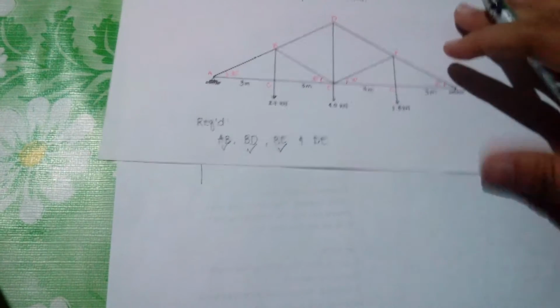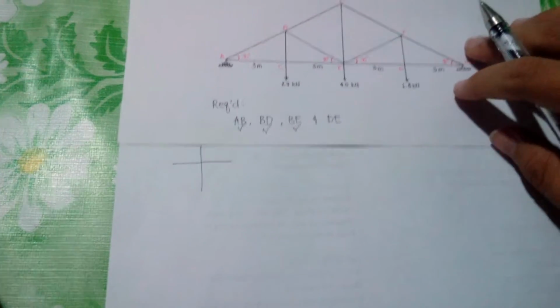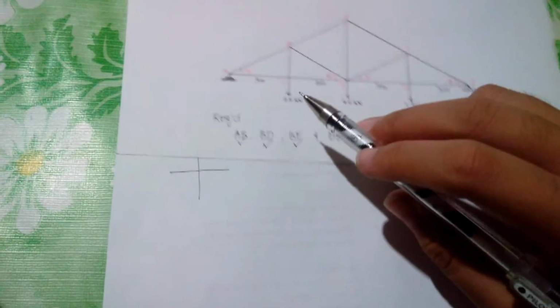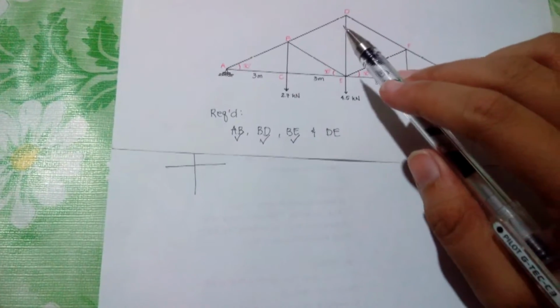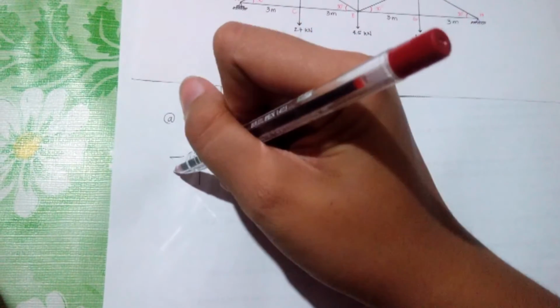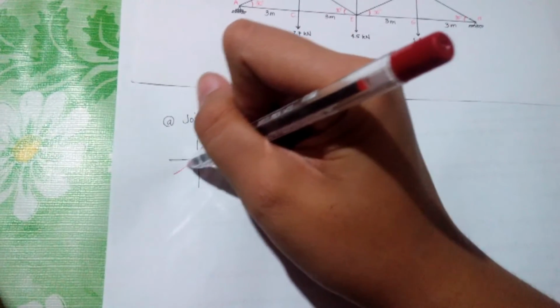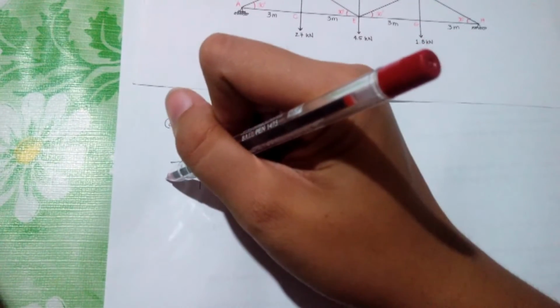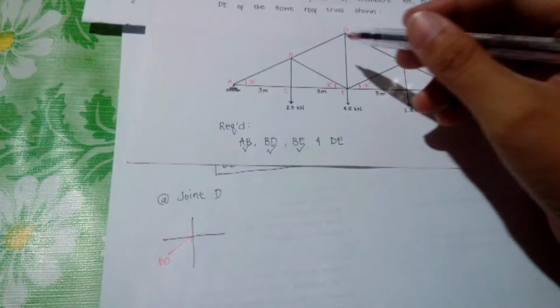BD was assigned as a compression at joint B, so we will also assign it as a compression at joint D. So this will go this way, this BD, and let's also assign member DF as a compression.